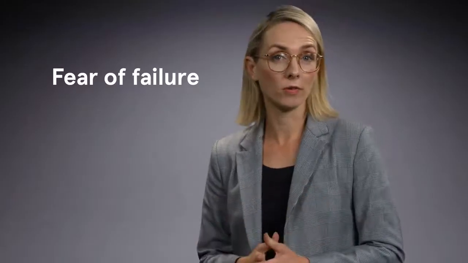A third pitfall is fear of failure. Prototyping will undoubtedly lead to insecurities and a fear of failure. Why? Well, after all, you're asking colleagues and strangers alike to pick apart the solution that you've invested your time and talent to create.